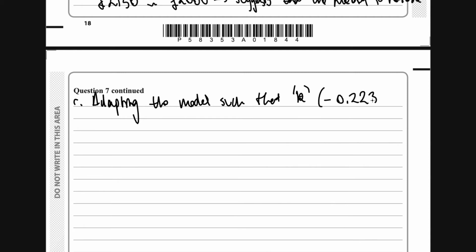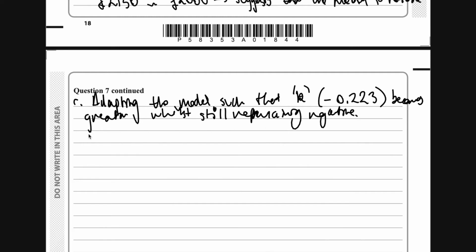So what we're going to be doing is adapting the model such that K, in brackets minus 0.223, becomes greater while still being negative, in other words, making it less negative. And that there is the answer for question 7.